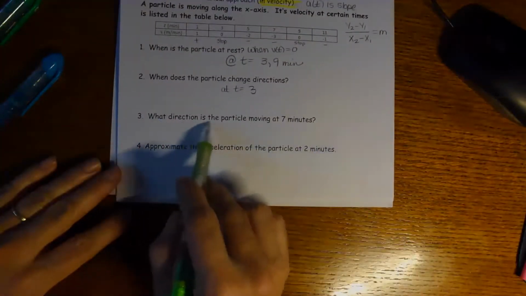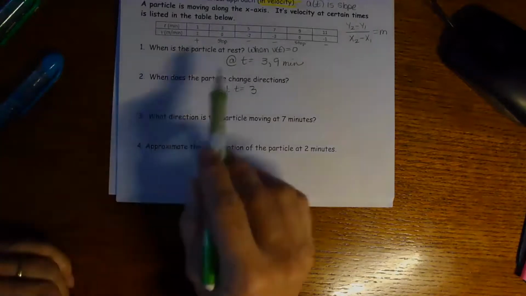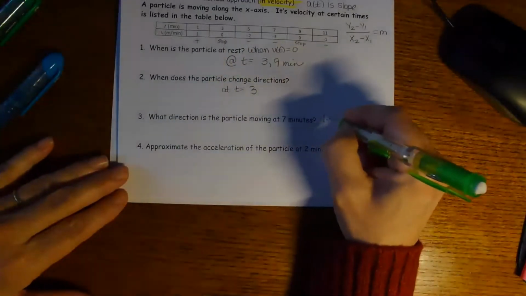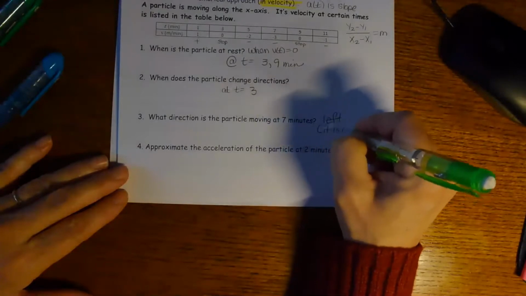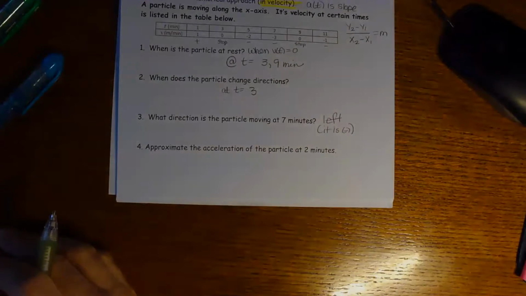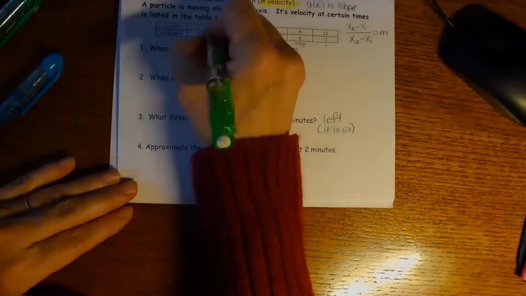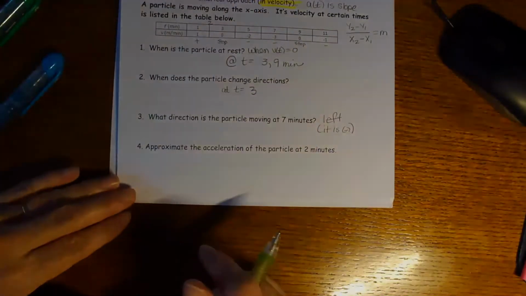All right, what direction is the particle moving at 7 minutes? Left or right? It's negative at 7 minutes, so that would be left because it is negative. Approximate the acceleration of the particle at 2 minutes. Well, 2 would be right here. We don't have 2, so we'll use 1 and 3.